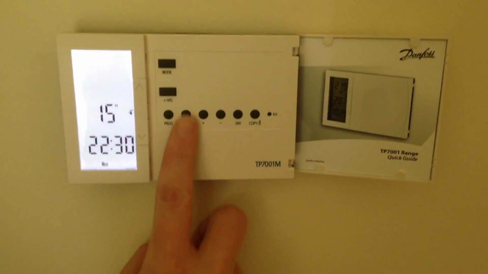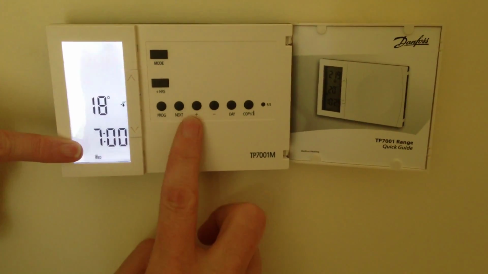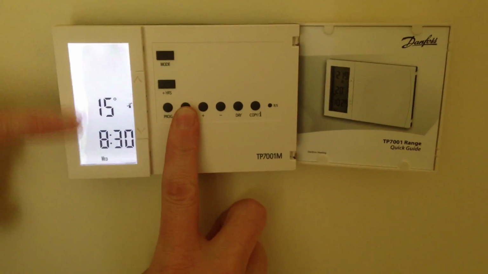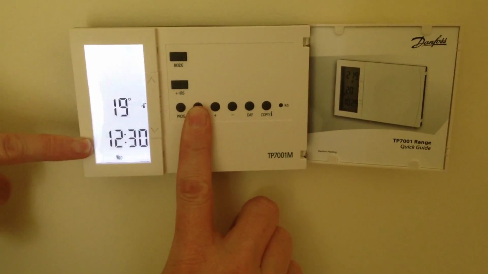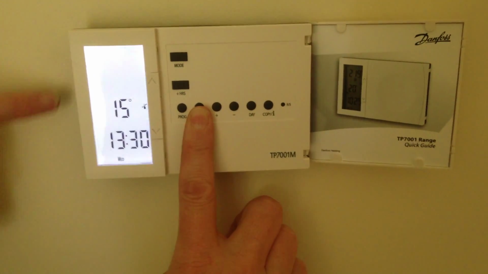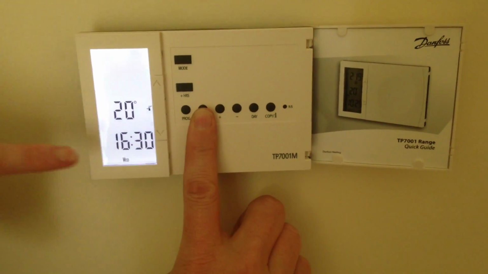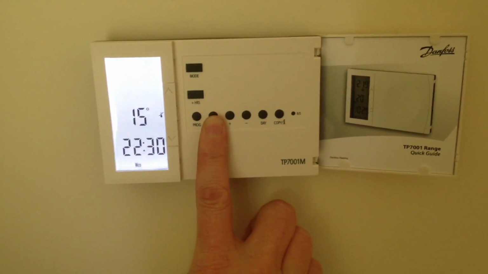You can press next again and it'll go back to the first setting. So now you can check what you've done. 7 a.m. we want it to be 18 degrees. And then at 8:30, back down to 15. 12:30 we're home for lunch, bring it up to 19. And 1:30 we're going out again, lower the temperature. Home from work, 20 degrees please, and then set it back overnight.